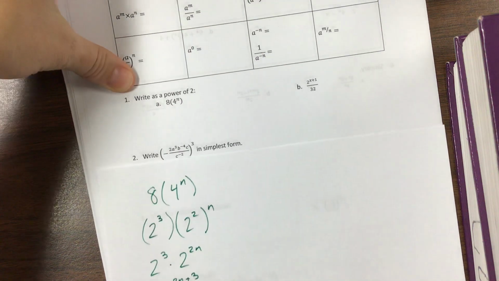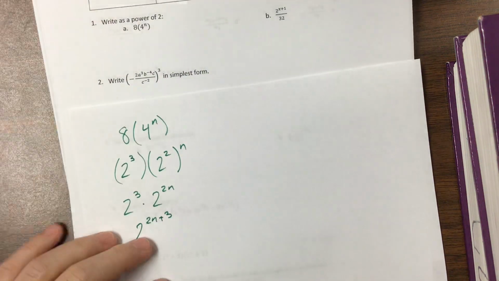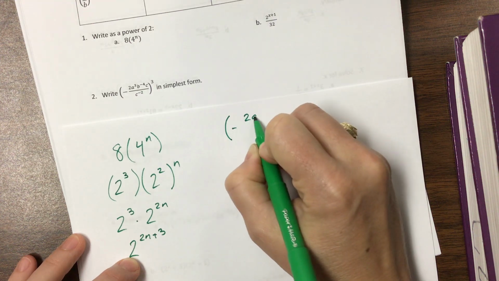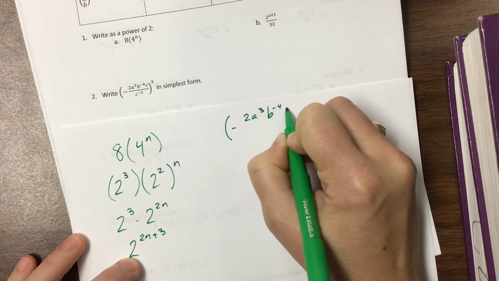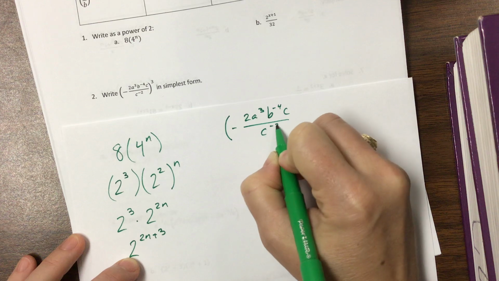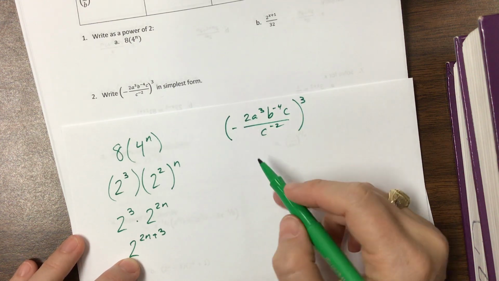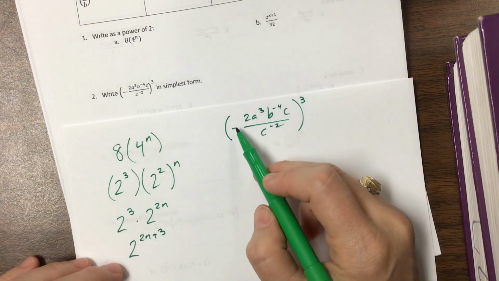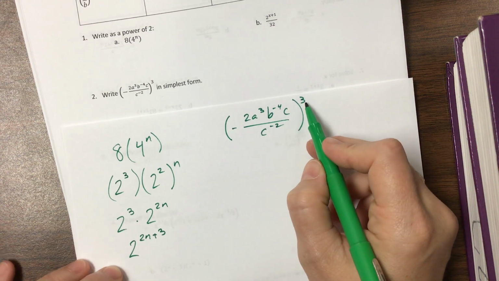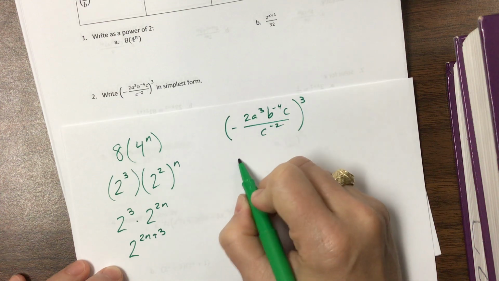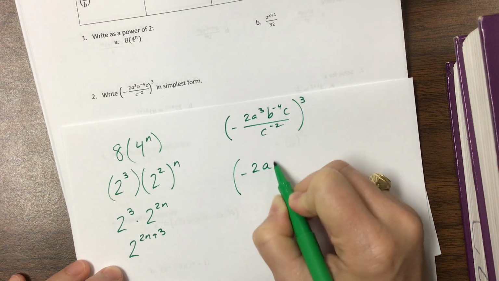It's very similar. I was telling my first period that what people do more often than not is they forget, since this is raised to the third power, to cube the 2. They'll get all the rest of it correct. First of all, I can deal with that negative right here, so this becomes negative 2a cubed.